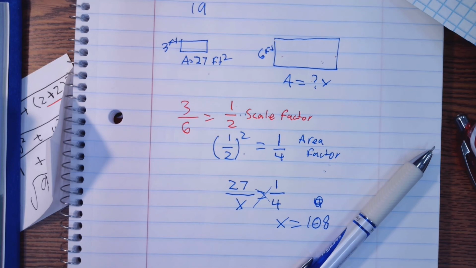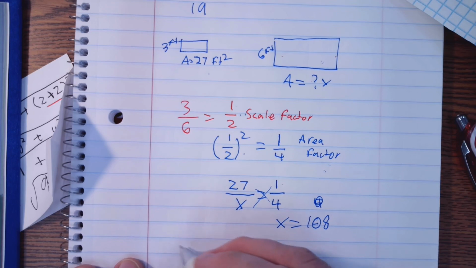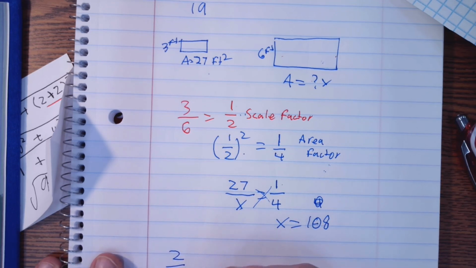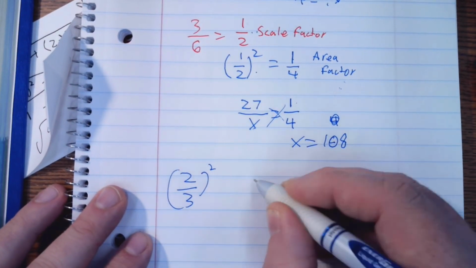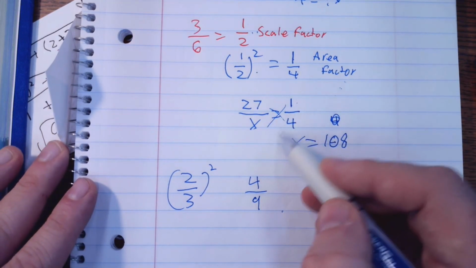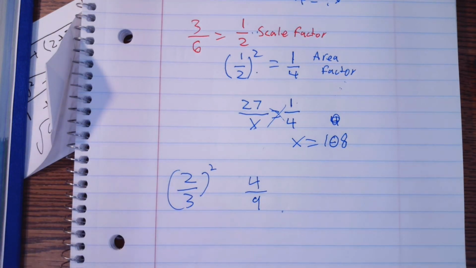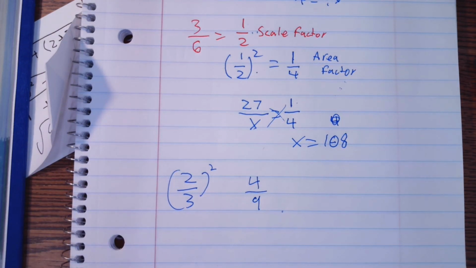After you get the area factor, can't you just multiply the denominator by the first area? In this case, you can, because this is such an easy fraction, and you have a 1. But what if you had a scale factor of 2/3? If you had a scale factor of 2/3, the area factor would be 4/9, and then you'd actually have to cross multiply. So I'm showing you how to do it if it gets harder, but in this case, you're right. It's shorter. So good question.